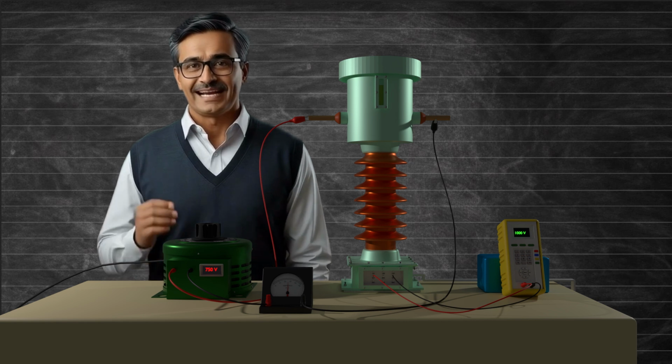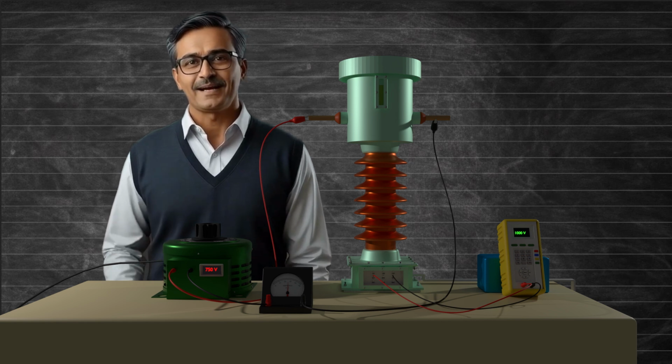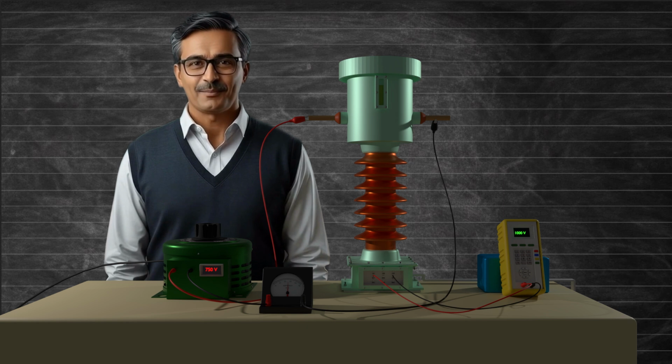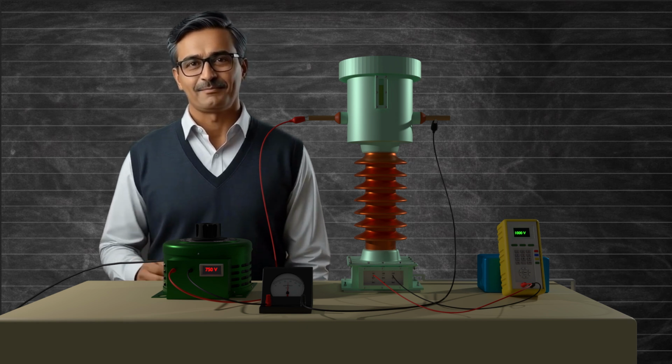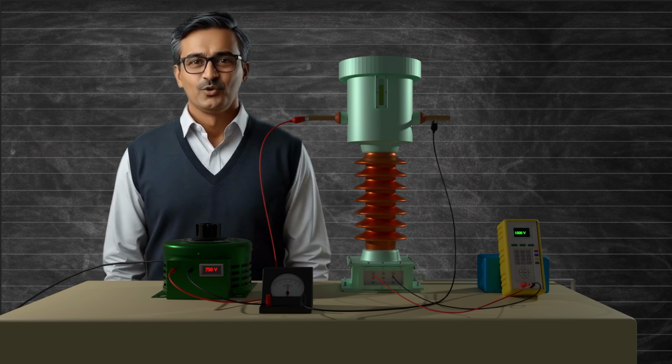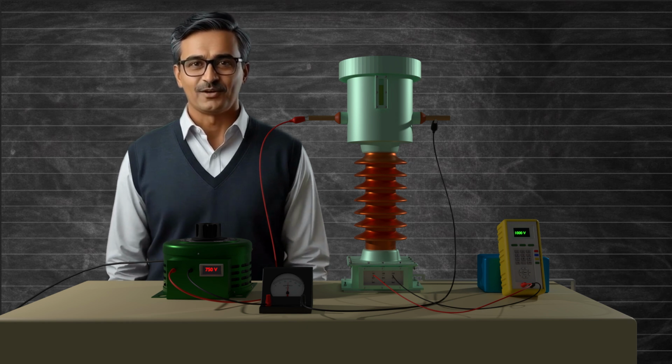Now, by varying the input voltage of the variac, we increase the primary current up to the rated primary current of the CT. At rated current, we observe the voltage induced across the secondary winding. We hold this condition for 1 minute and observe whether there is any breakdown or not.